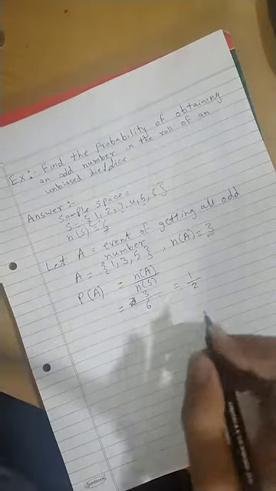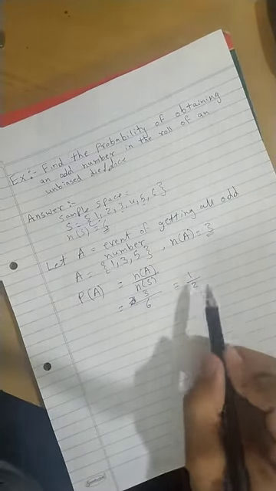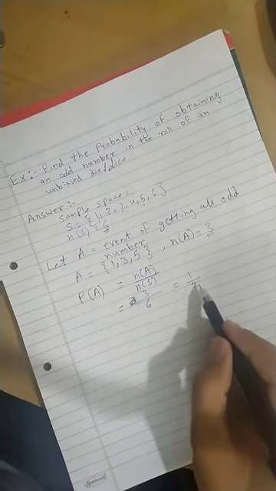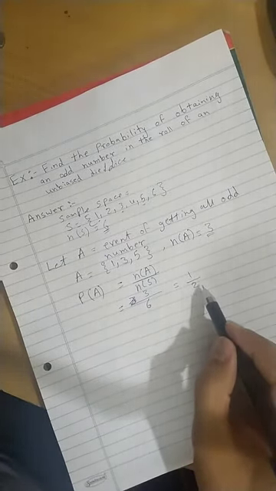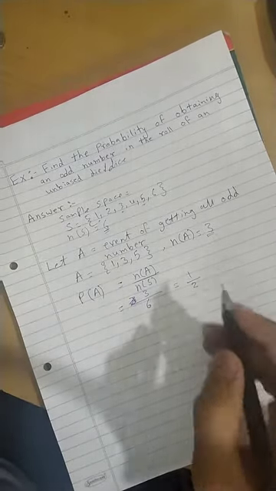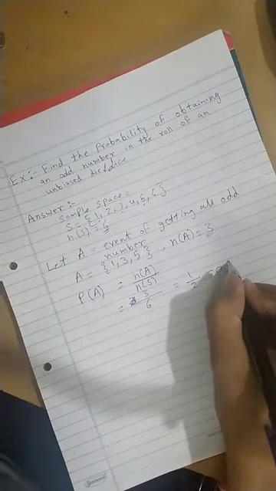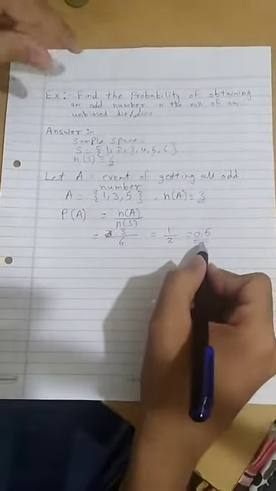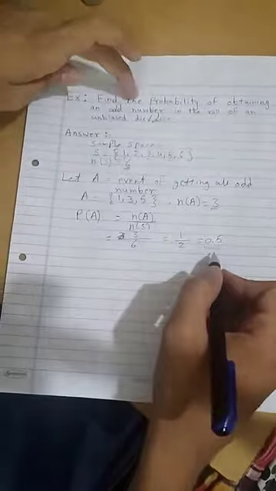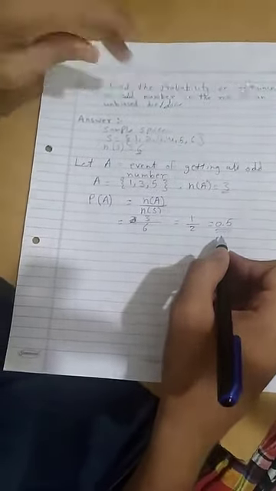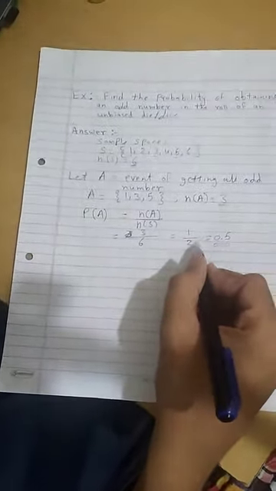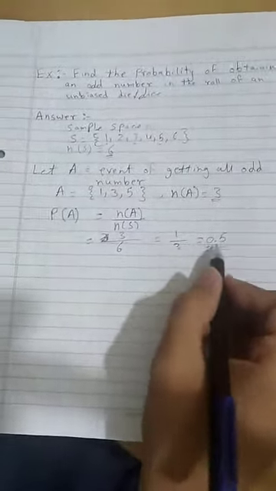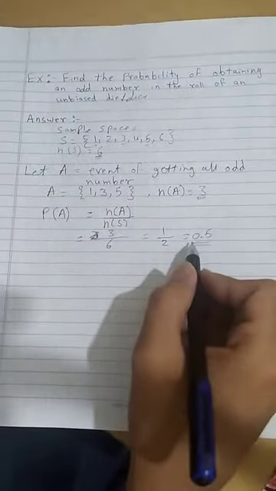Which means the probability of obtaining an odd number is equal to 1 divided by 2, which means 0.5, the half. So this is the answer to this question, the probability of obtaining an odd number. We will get half. 0.5 or 1 divided by 2 is the same answer.